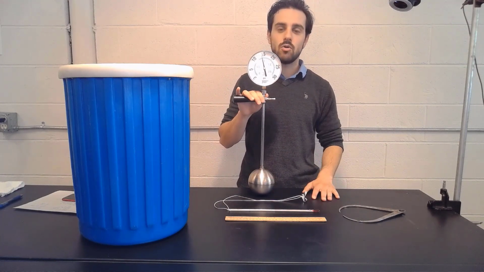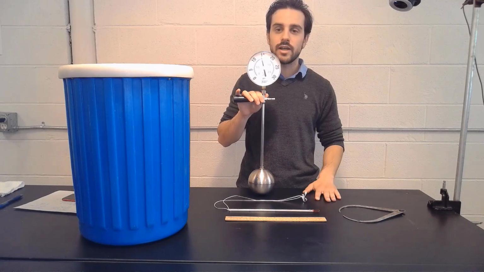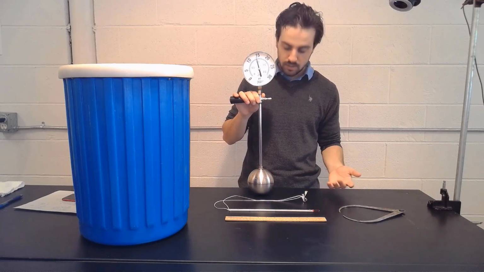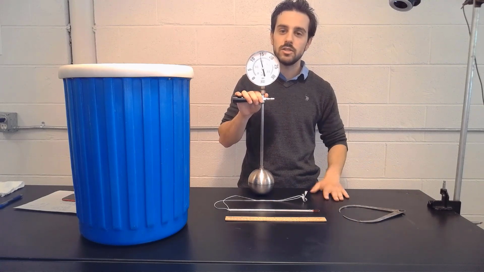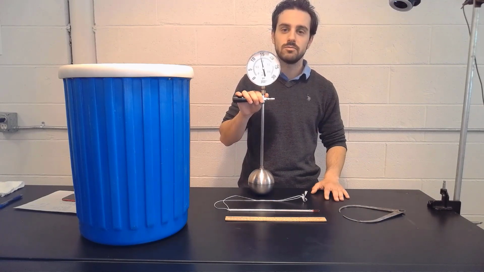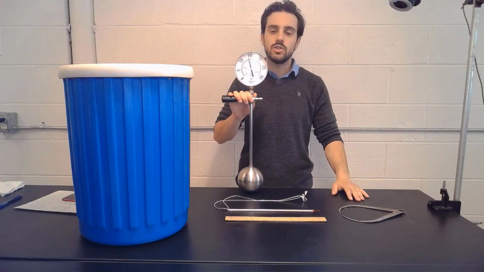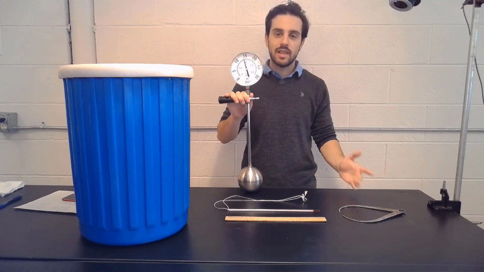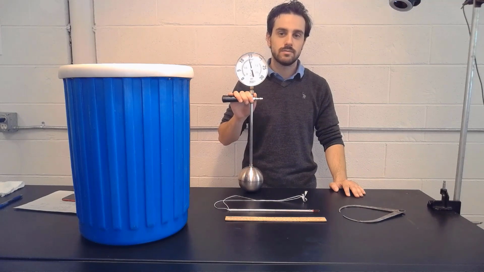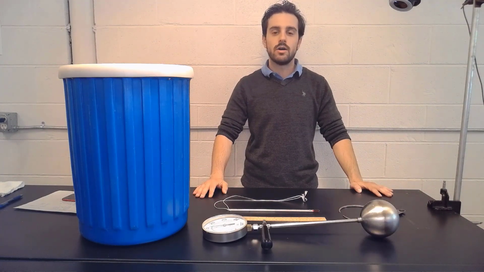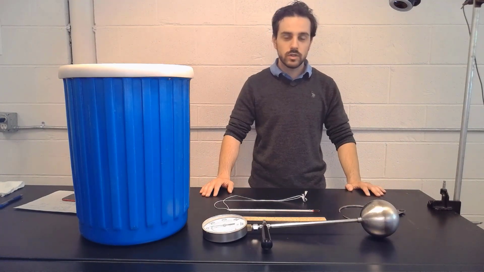We can then record this data and use it to find other values such as the number of moles in this container or an experimental value for absolute zero. In conjunction with this video, there is going to be a lab guide PDF whose link will be in the description. Now we're going to show our tools that we're going to use for this experiment.